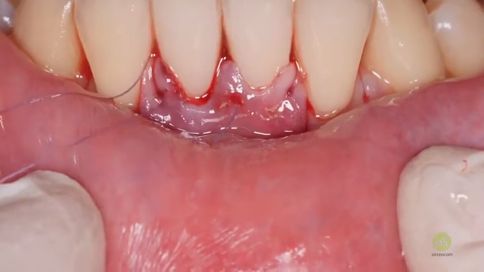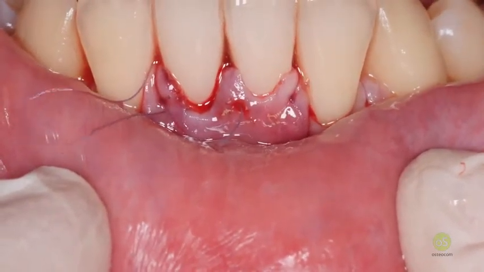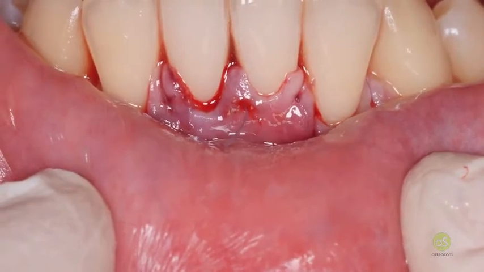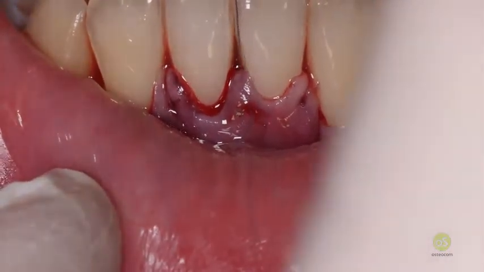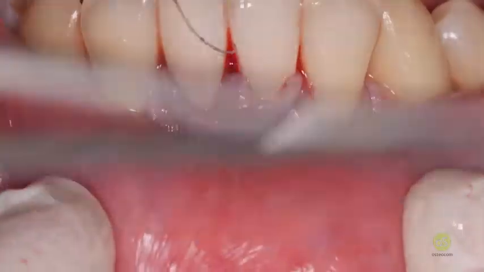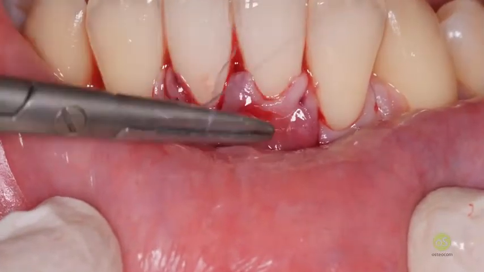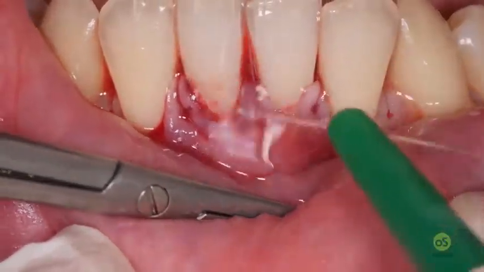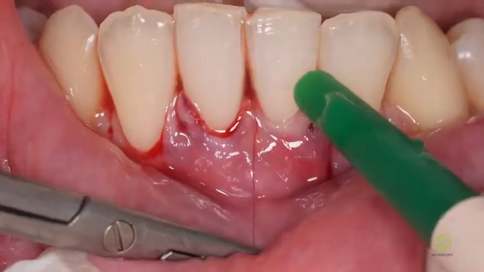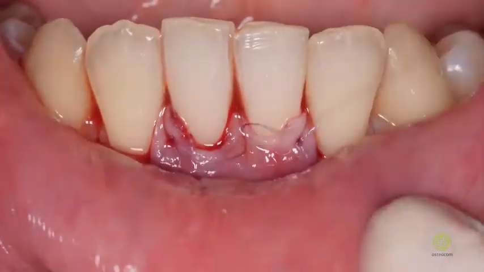I want to have the papilla in the final position before closing the vertical release incision. Otherwise, you are too traumatic and it's almost impossible to achieve the verticality of the vestibulum. Now I displace this papilla more palatally.